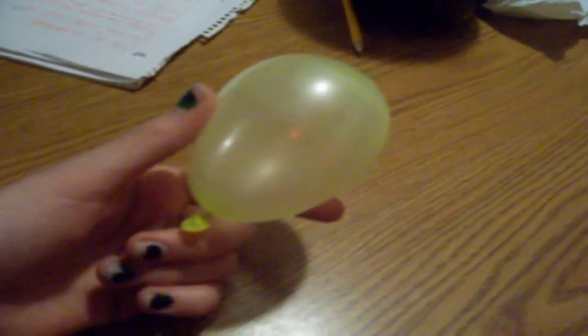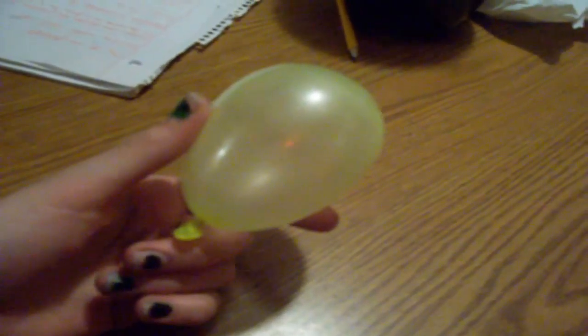This is what the balloon looks like beforehand. Take note of the size. Charles Law relates the temperature of a gas to the volume of a gas, as I've said, and because the temperature of the gas inside this balloon is room temperature, if we put it into the freezer, which is much colder than here, then the volume will go down as the temperature goes down.